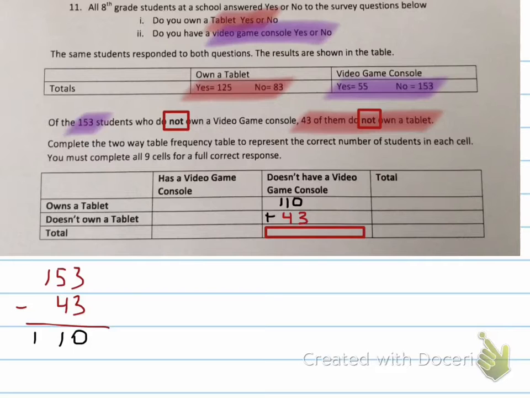How many students? So we know 55 own a video game console. And how many own a tablet? And one thing here, look here. This number does not have a video game console.